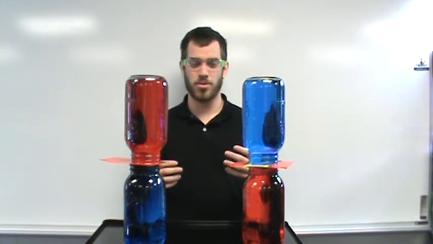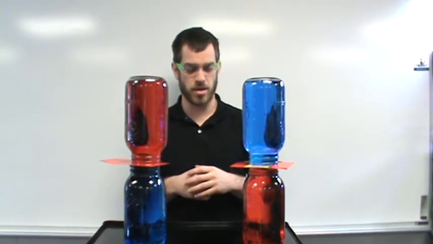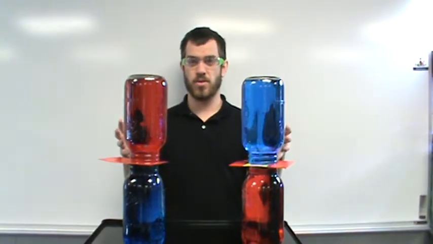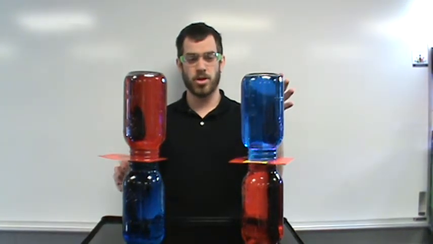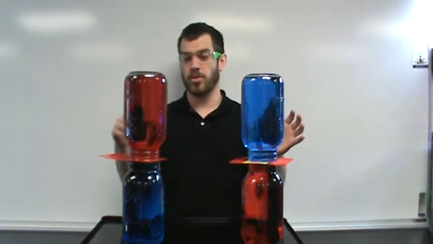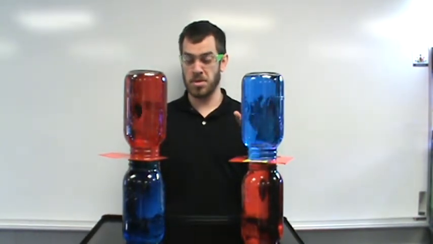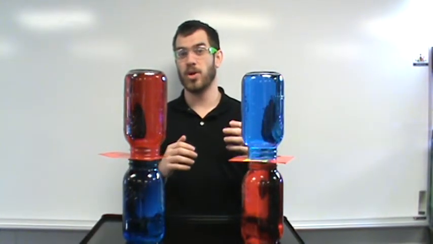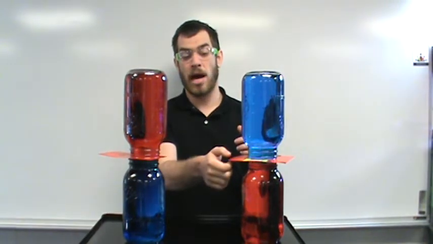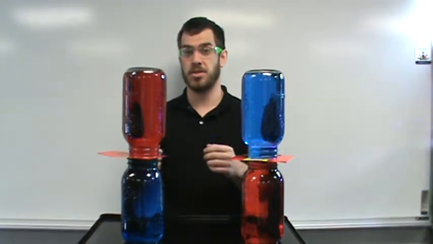So we have another thermal energy transfer phenomenon here for you. As you can see, we have 4 jars here. The blue jars are ice cold and the red jars are scalding hot. What I'm going to do is have you make a prediction on what you think is going to happen when I remove this separator between the two of them.